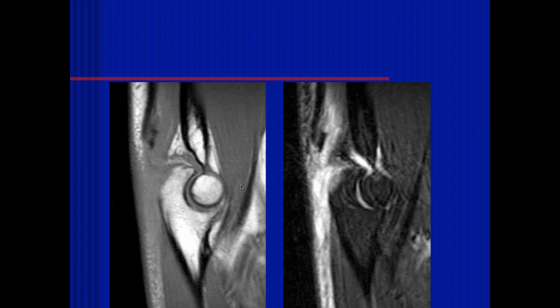Yeah, it looks like there's a complete rupture of the triceps tendon here with significant fluid, and there's some retraction of the triceps tendon. You see it a little bit more superiorly. And I think there might be a bone fragment, actually. I think this might be an avulsion fracture. Yeah, so this is a triceps bone avulsion, and pointing out the little bone fragment there is important.